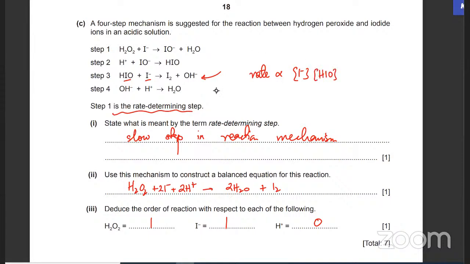And then what you're going to do, that HIO itself is dependent on these two, right? So when I say that rate depends on HIO, it actually indirectly depends on H plus 1 and IO minus 1, right? Is that clear? Yes. So my rate equation changes into this. But then I see IO minus 1. I figure out that IO minus 1 itself is dependent on these two things. So I'm going to remove IO minus 1 and replace it. When I say rate depends on IO minus 1, it indirectly depends on H2O2.